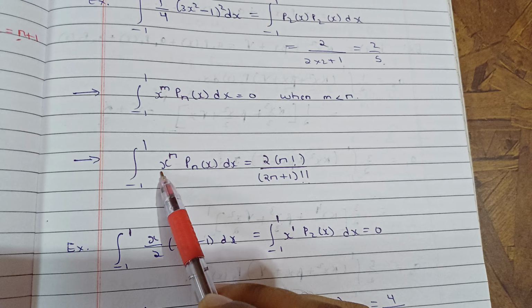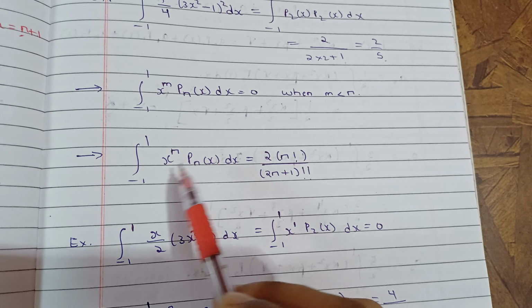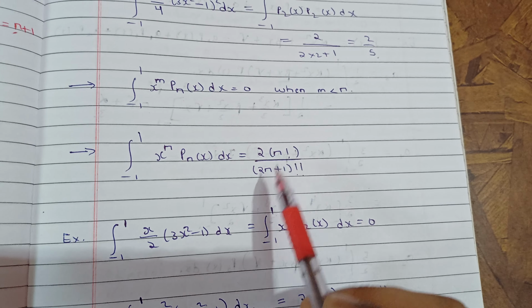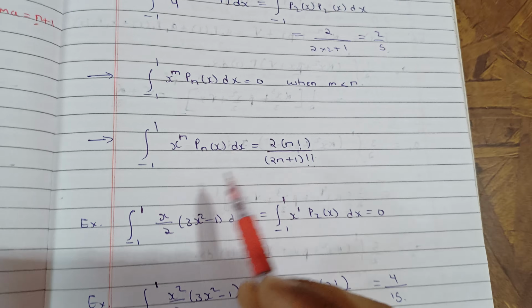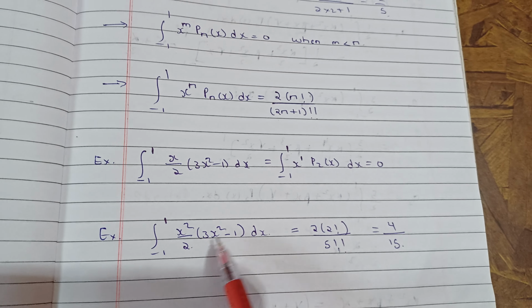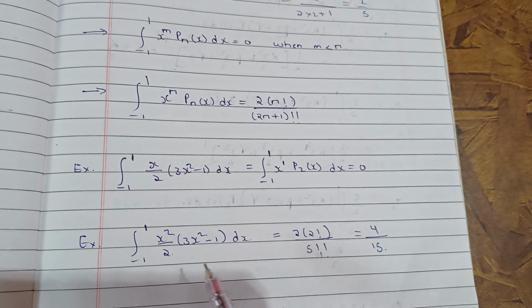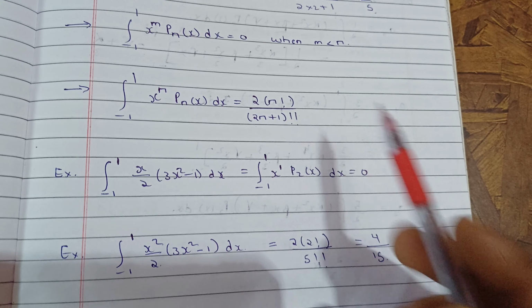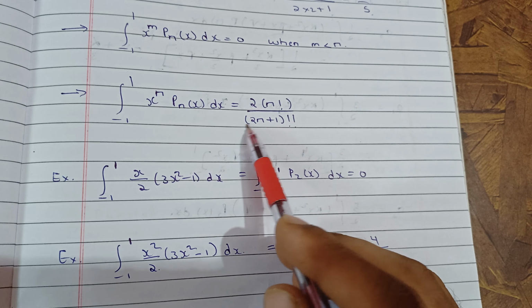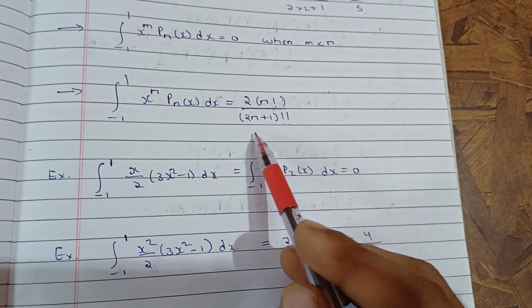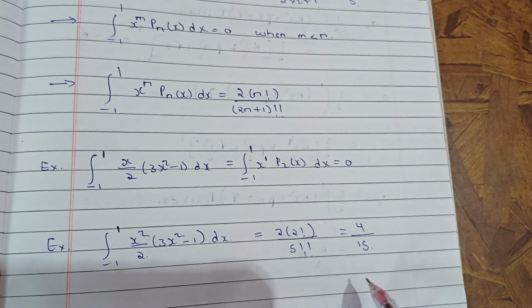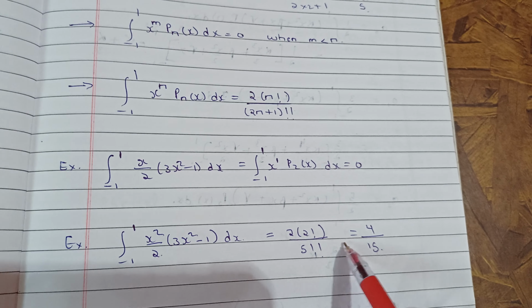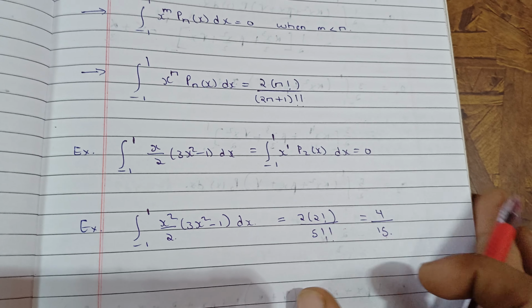The second one is, if the power is same as P_n(x), then the result will be 2 into n factorial divided by (2n plus 1) double factorial. So let's take an example for this also. x square into (1 by 2)(3x square minus 1), so the power is same. Now what you will do, you will just substitute 2 in place of n. So it will be 2 into 2, 4, and in the denominator you will get 2 into 2 plus 1, 5. So double factorial means 5 into 3 into 1, that will give you 15 here. So this will be your result. You must remember these results, very important.